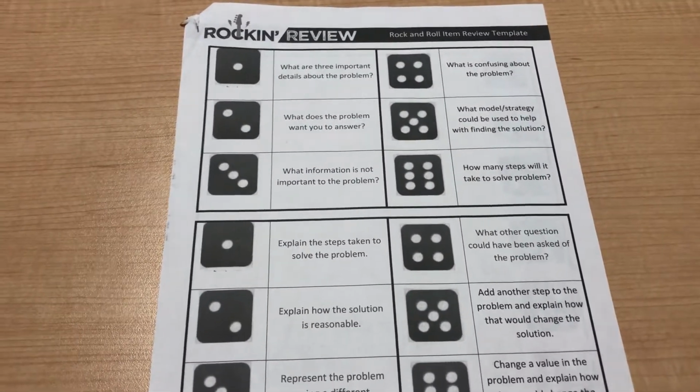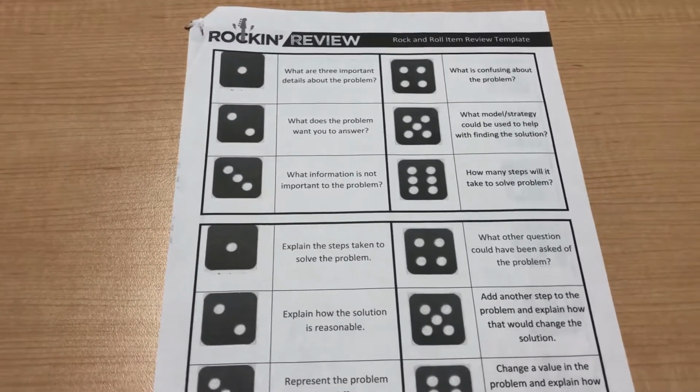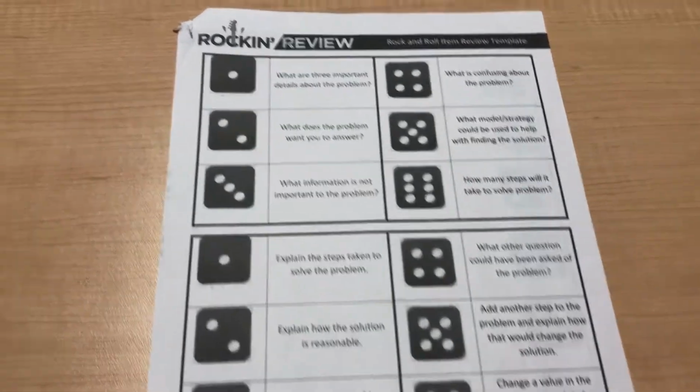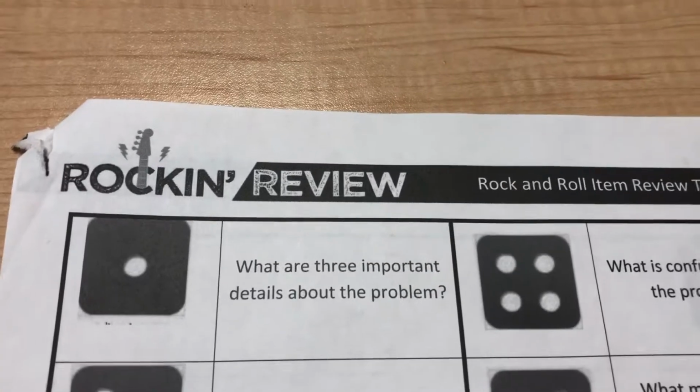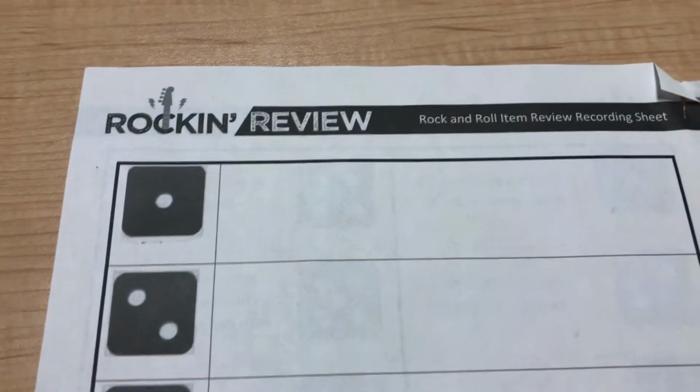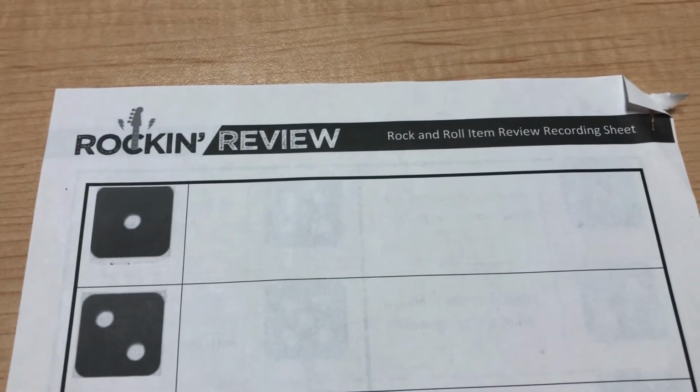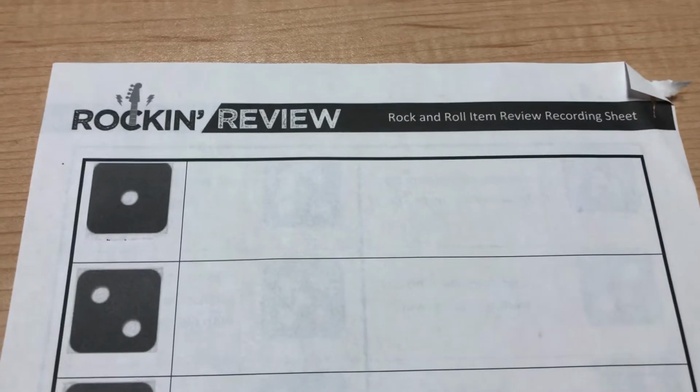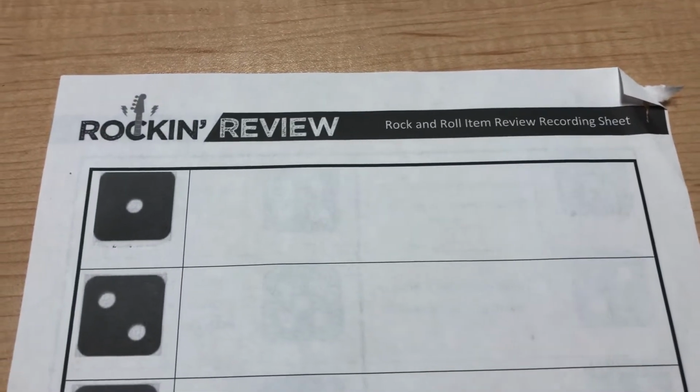And so what the students will do is they'll be in a small group, like maybe 3 or 4, and they'll roll the dice. Let's say I roll a 1. It says, what are 3 important details about the problem? Well, it is my job in my group to write down 3 important details, and you can have them discuss it as a group. Up to you how you want to approach any of these games, really and truly. Tailor them to meet your students' needs.